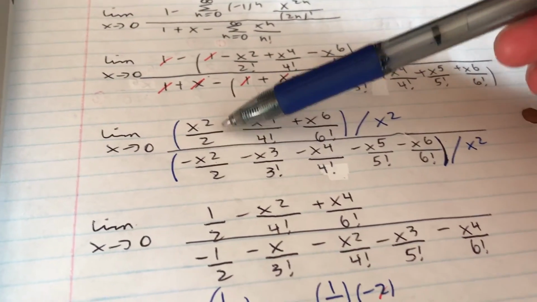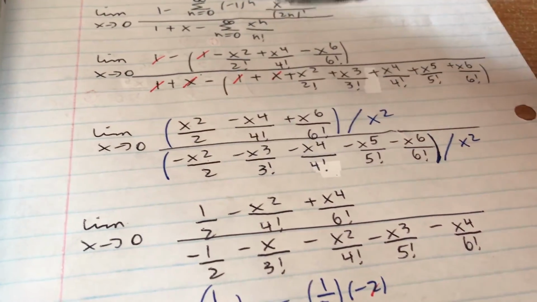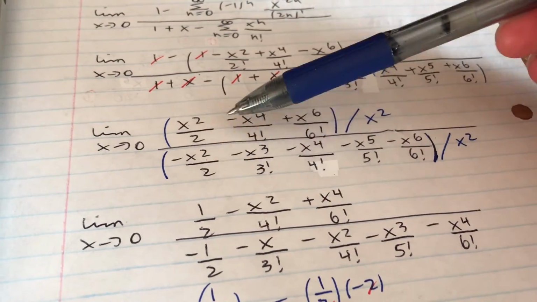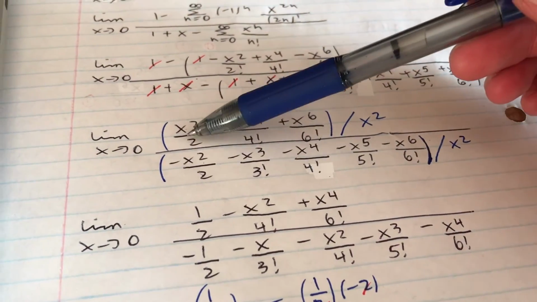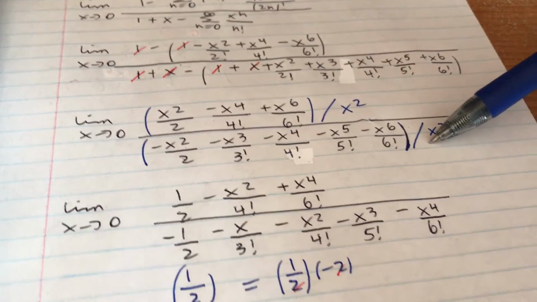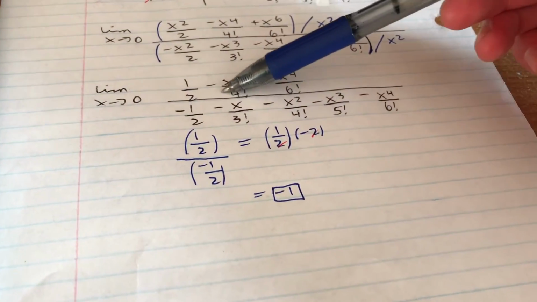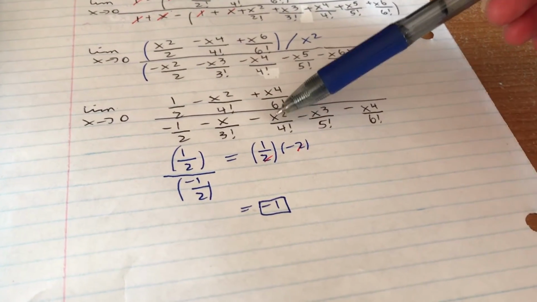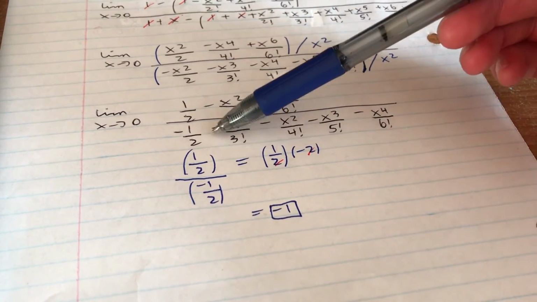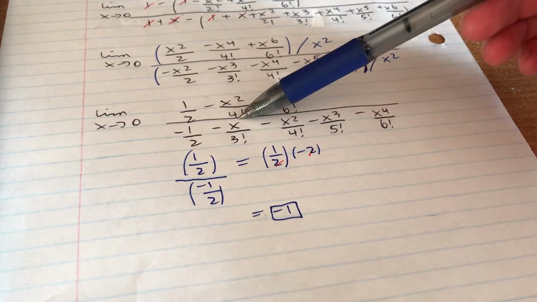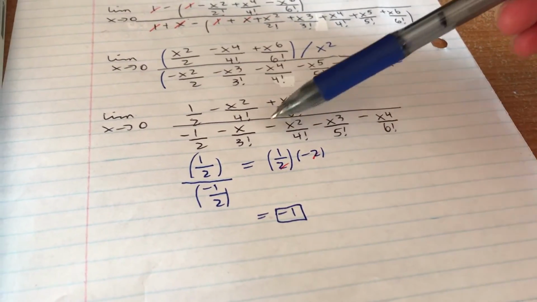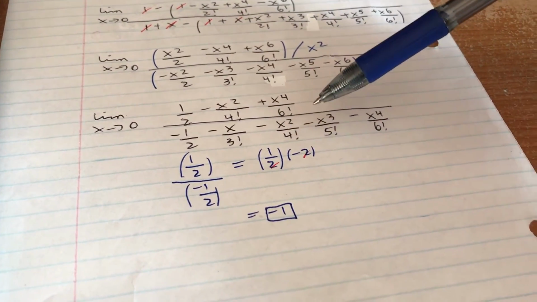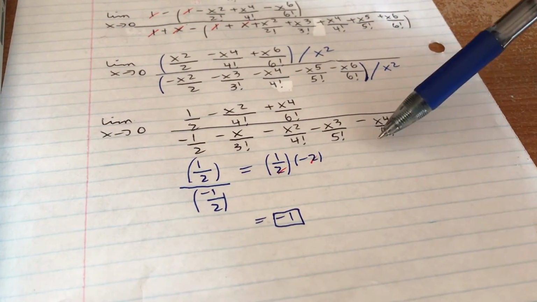The lowest common power between the top and the bottom is x squared. So I'm going to divide top and bottom by x squared. Then I'll be left with a half minus x squared over 4 factorial plus x to the 4th over 6 factorial on top, and on the bottom I'll be left with negative a half, negative x over 3 factorial, negative x squared over 4 factorial, all the way to x to the 4th over 6 factorial.